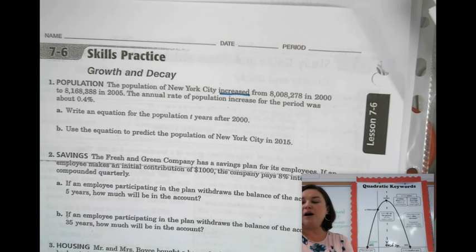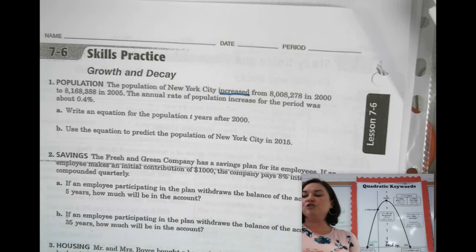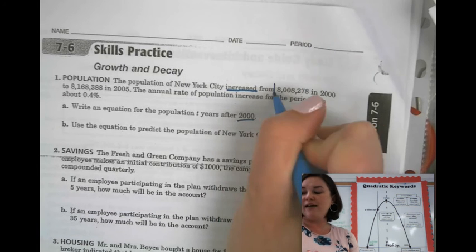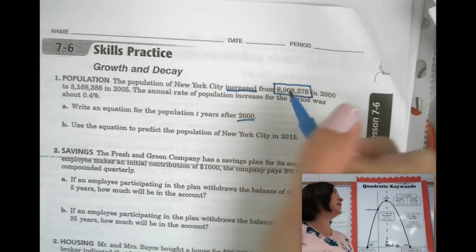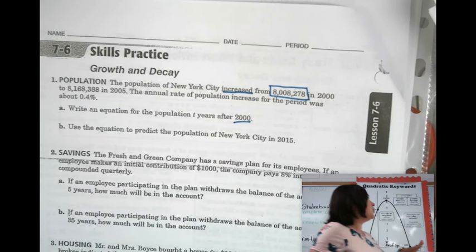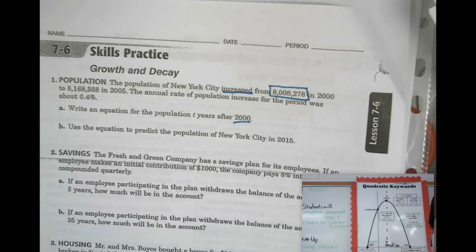Write an equation for the population T years after 2000, which means we're looking at the initial value for what it was in 2000. The reason they gave you the 2005 is because that's what they used to figure out what percent is increasing. But they were nice and didn't make you figure out what percent it was increasing. They're saying, this is the data we had, and this is what we figured out. It was increasing by this much each year.